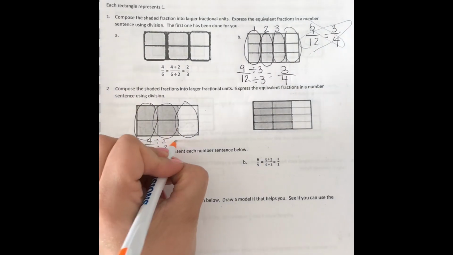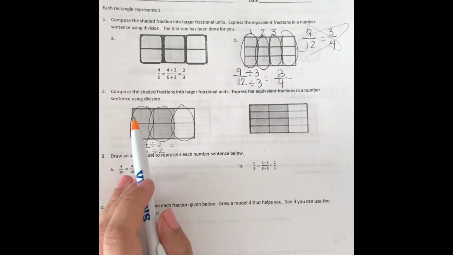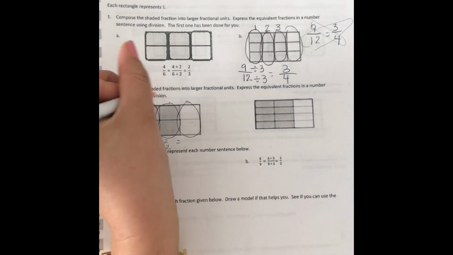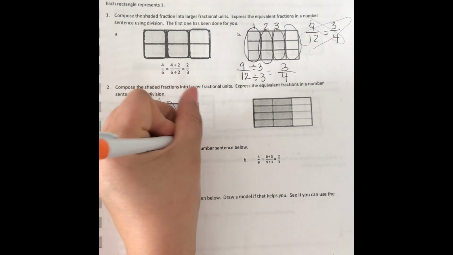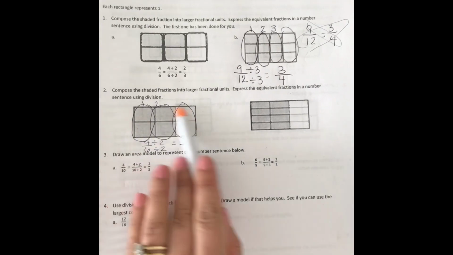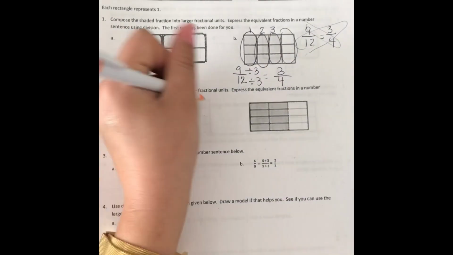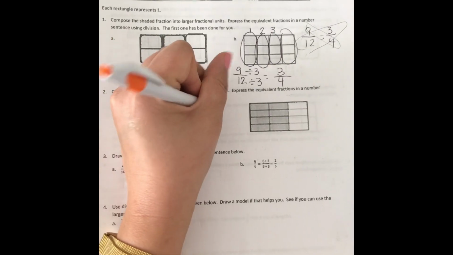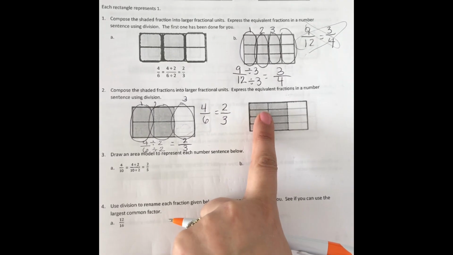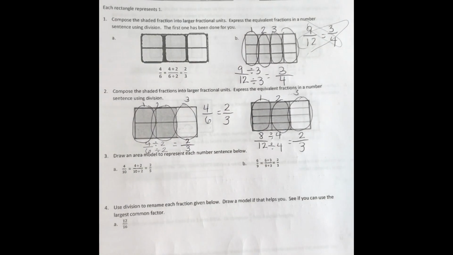So how many times did we divide by 2 in the shaded area? 1, 2. And how many times did we divide by 2 in all of them? 1, 2, 3. So 4/6 is equivalent to 2/3. Go ahead and try this one here and then check back with me.